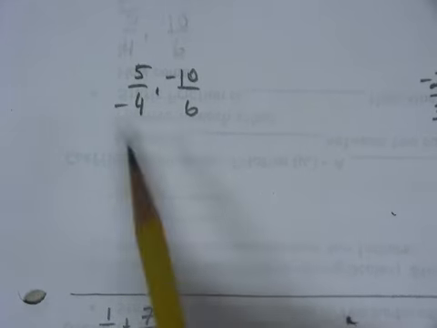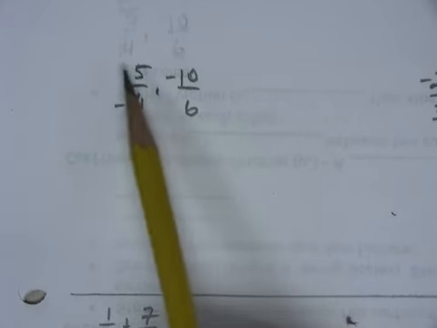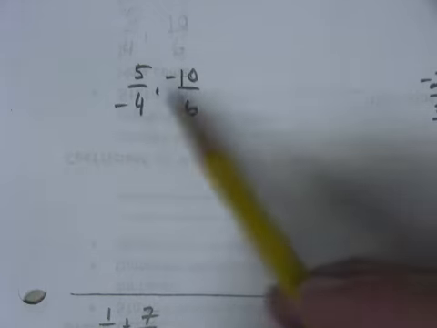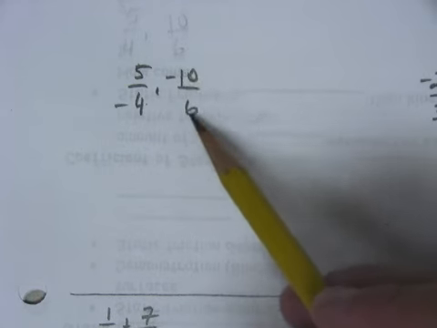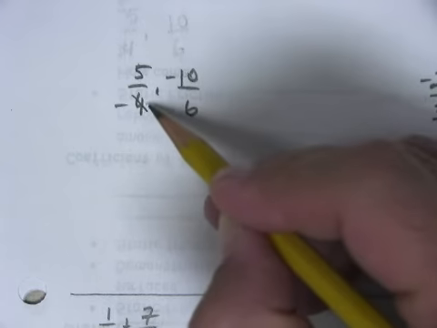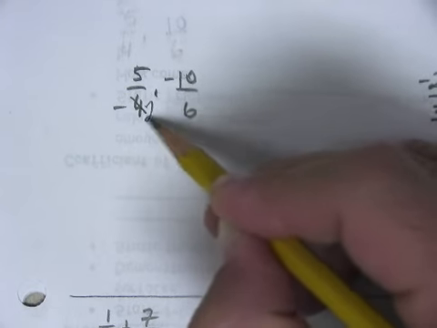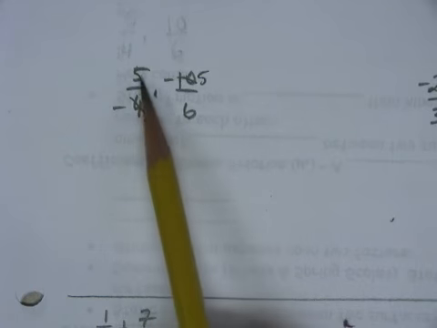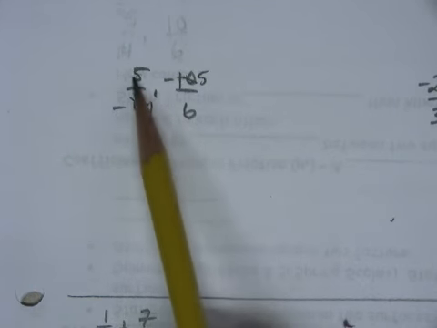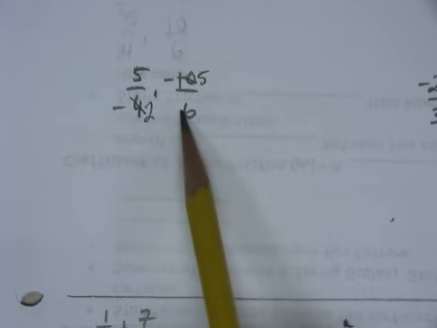Seek to reduce. 5 and 10. I cannot reduce that because I can't reduce sideways. But I can reduce the 4 and 10 or 10 and 6. I'll just stick with the 4 and 10. 2 goes into both 4 and 10. This will go in there twice, and this will go in there 5 times. Still, I can't reduce the 5's because they're across. And I can't reduce the 2 and 6 because they're across.